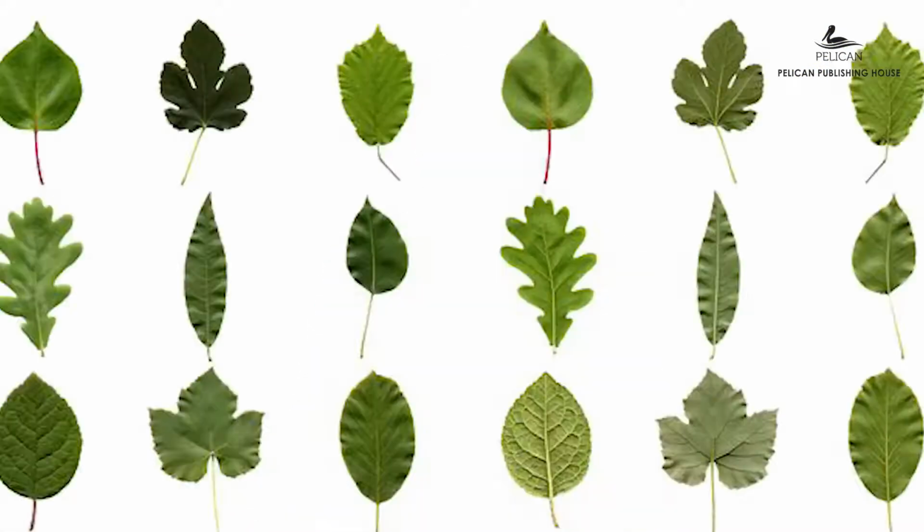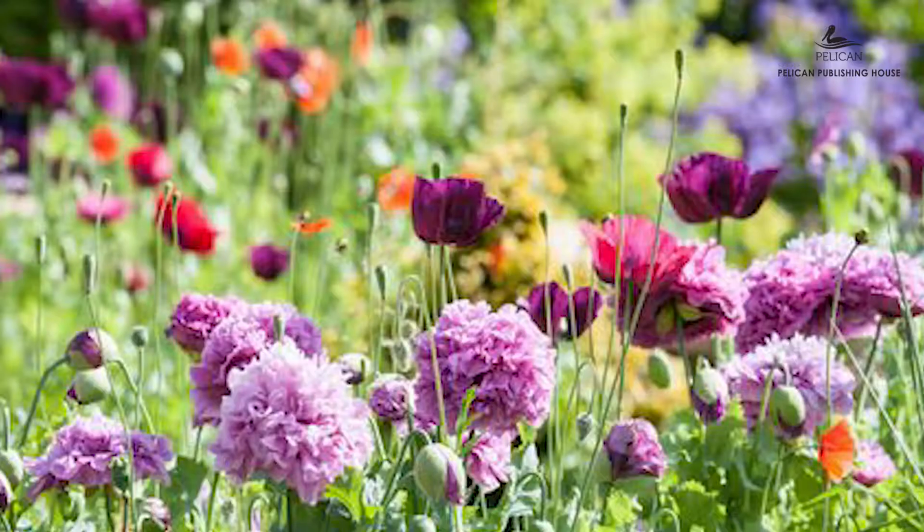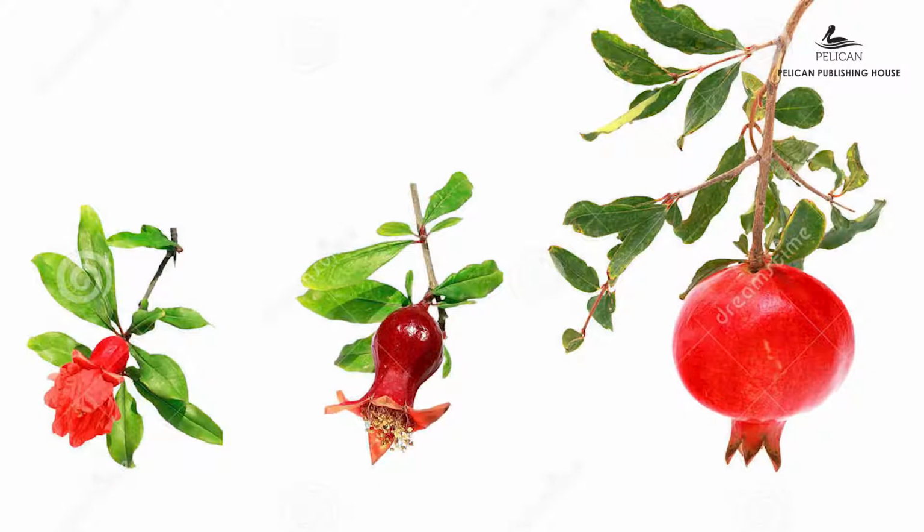Leaves. All plants have leaves. Leaves are of different shapes and sizes. Most leaves are green in color. Leaves use the water and minerals from the soil to prepare food for the plant. Flowers. Most plants have flowers. Flowers produce the fruits or seeds of a plant.